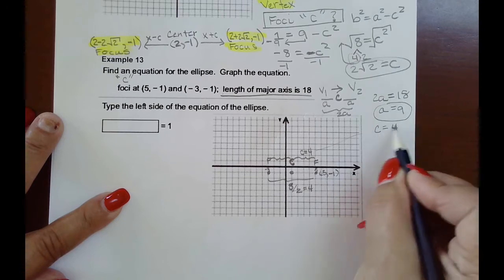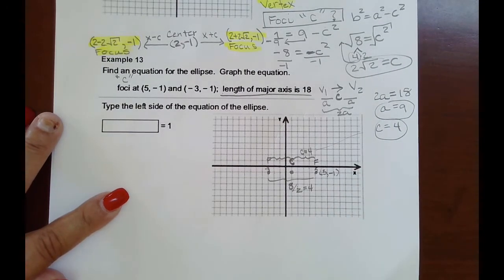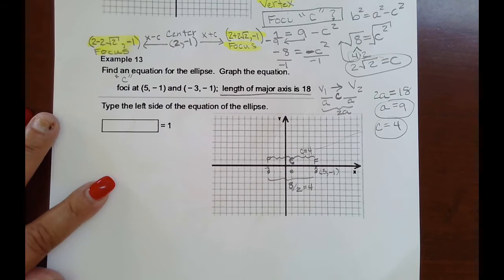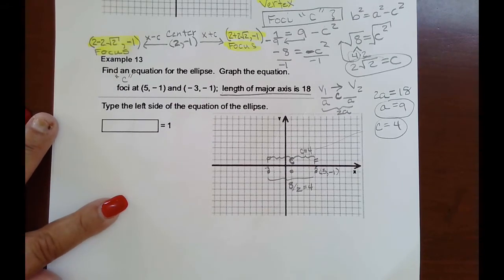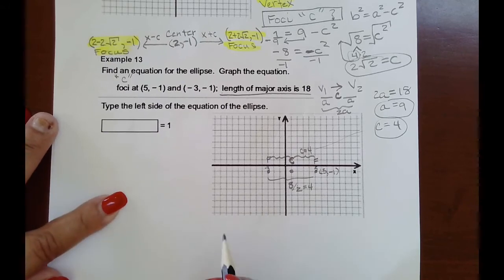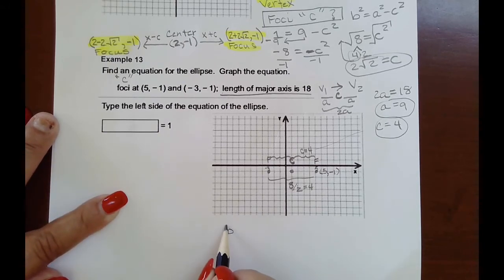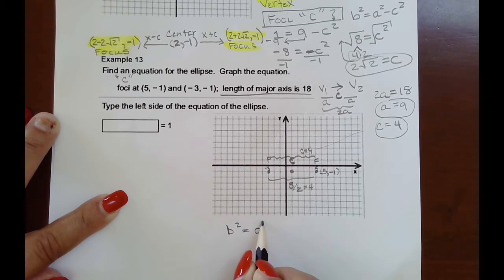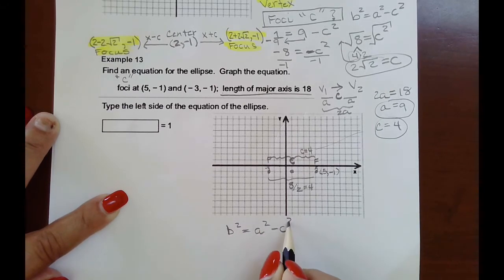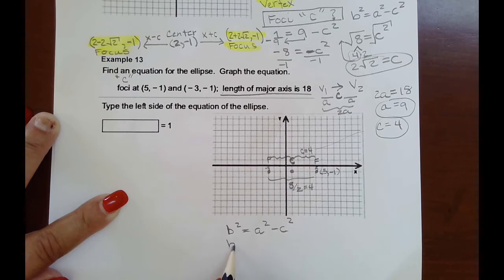So once again, you have 2 of the 3 values, and if you're going to write the equation of the ellipse, you also need the B value, and thus you must drag in this formula here. B squared is equal to A squared minus C squared. We don't know B yet, B squared, but we do know A. We're going to square it.